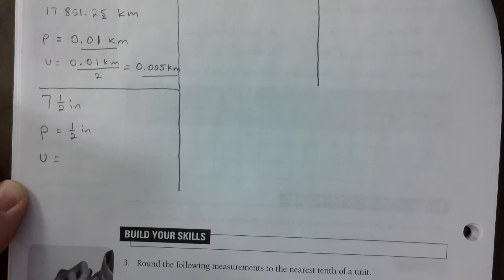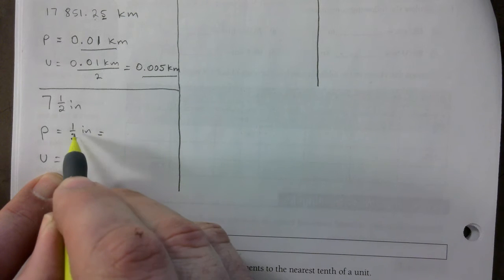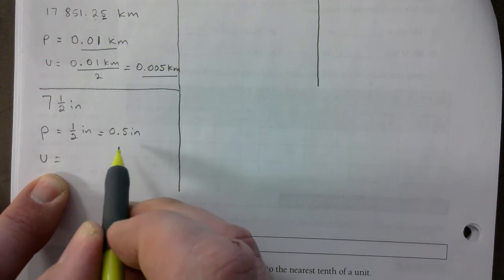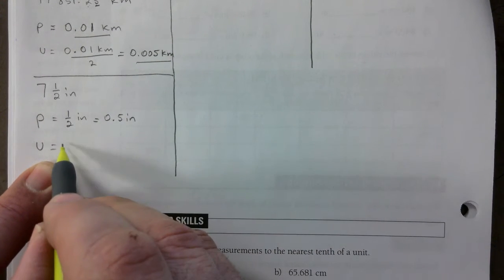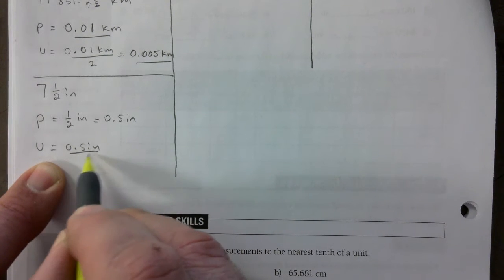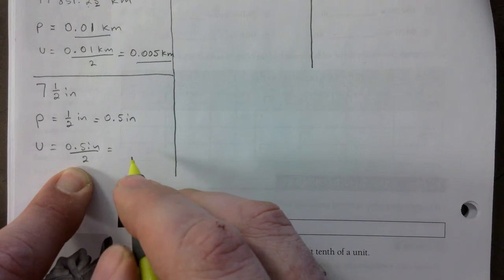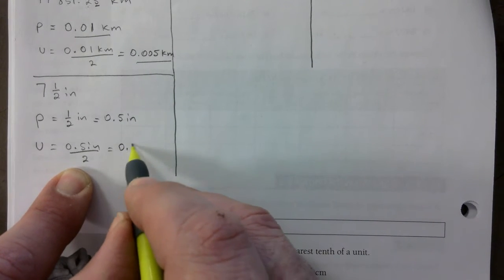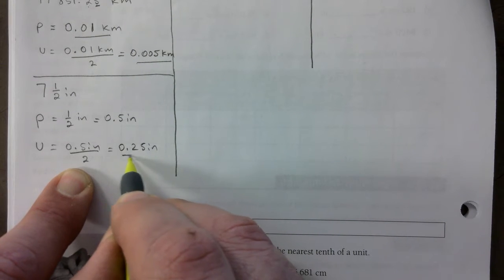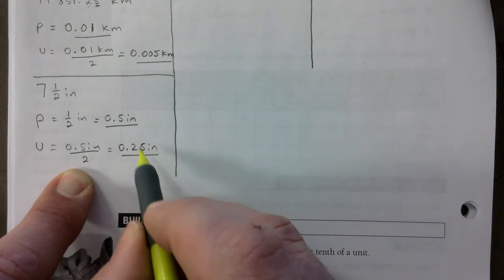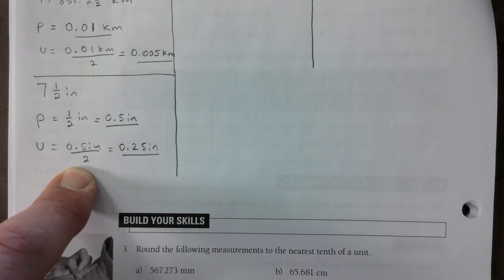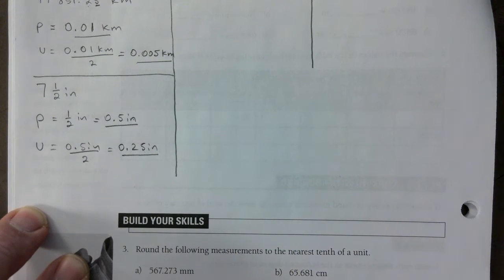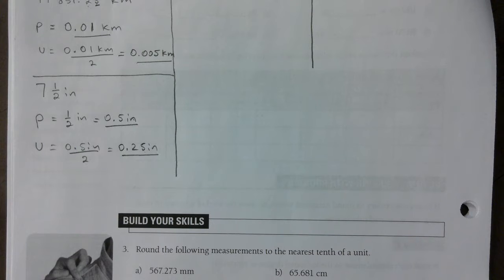And most of us would say, hey, can I just write it as a decimal? Absolutely. And I probably would encourage you to do that. So the uncertainty is 0.5 of an inch divided by 2, which is good mental math, 0.25. So there's your precision and uncertainty, and they can be written as a fraction or as a decimal. It doesn't really matter. Make sure they have units every time. So that's how you do it when you're given a number. You just go by the number.